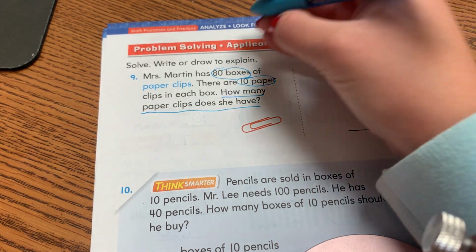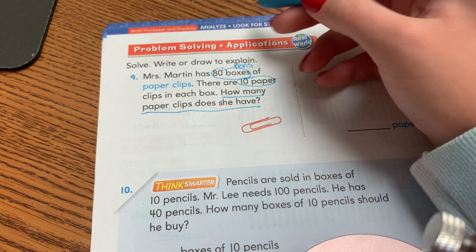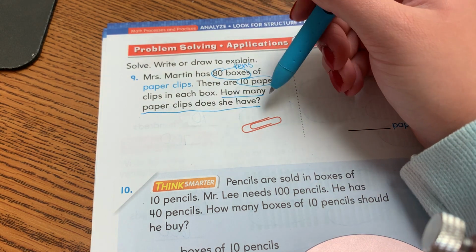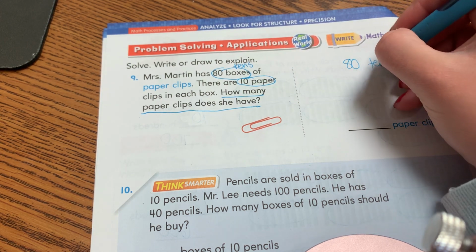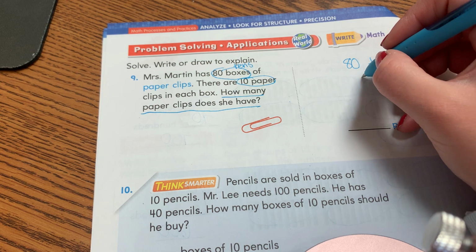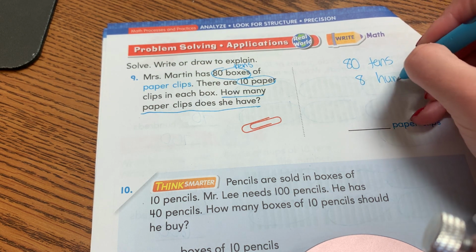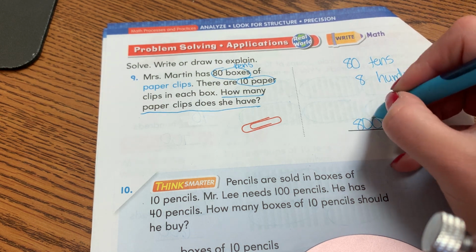So this 80 boxes is the same thing as saying she has 80 tens because there are 10 in each. So 80 tens is the same as what? 8 hundreds. So she has 800 paper clips.